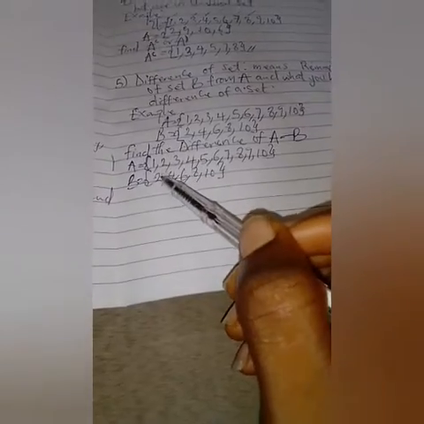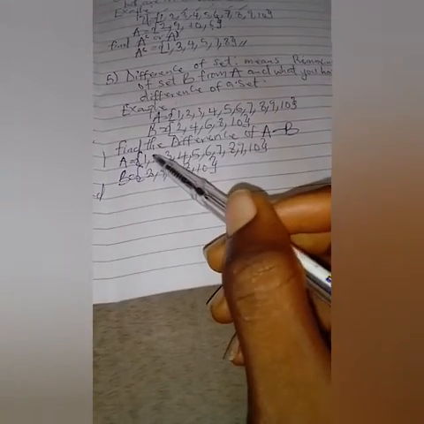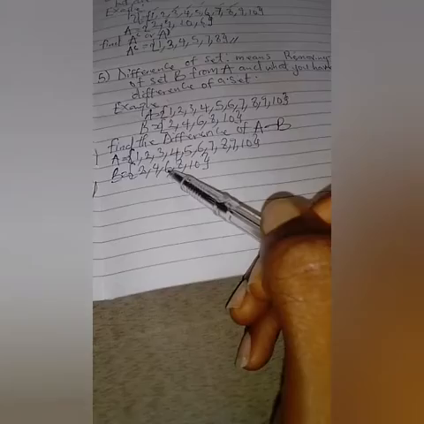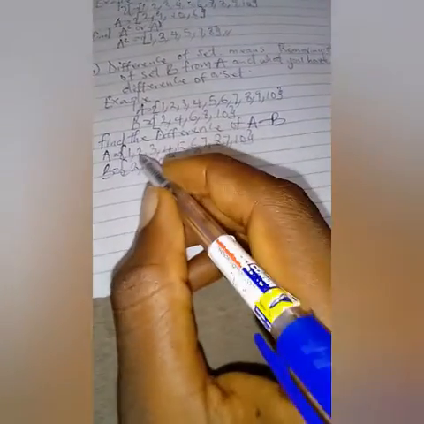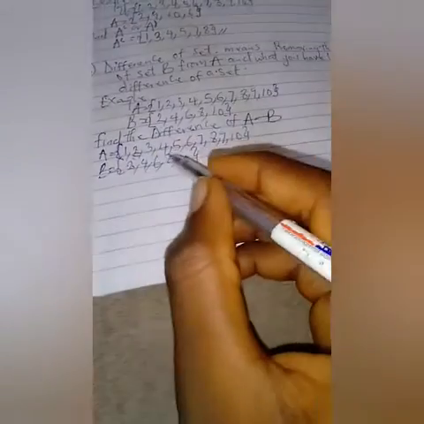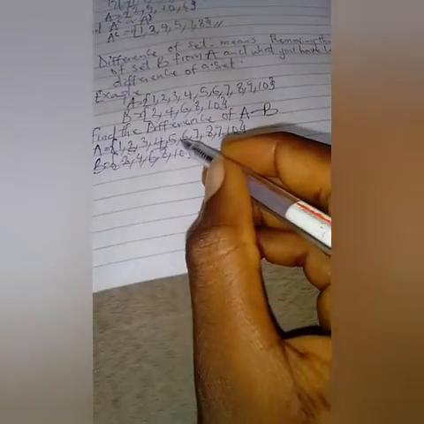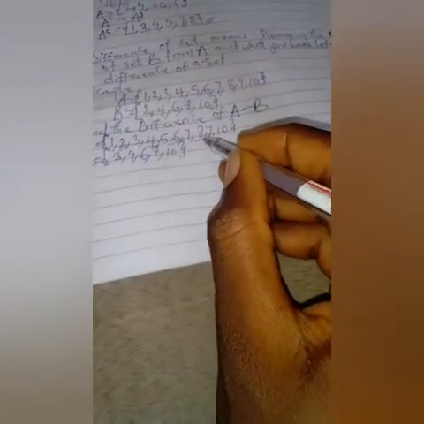So now what we are going to do is, difference of sets means removing the values of set B from A, and what you have left in A is the difference of sets. So we have 2 in A, 4 in A, 6 in A, 8 in A, 10 in A. So we remove 2 from A, we remove 4, we remove 6, we remove 8, and we remove 10.